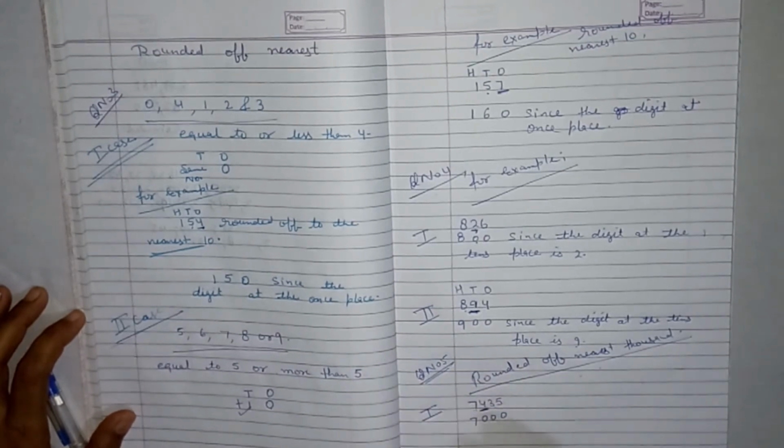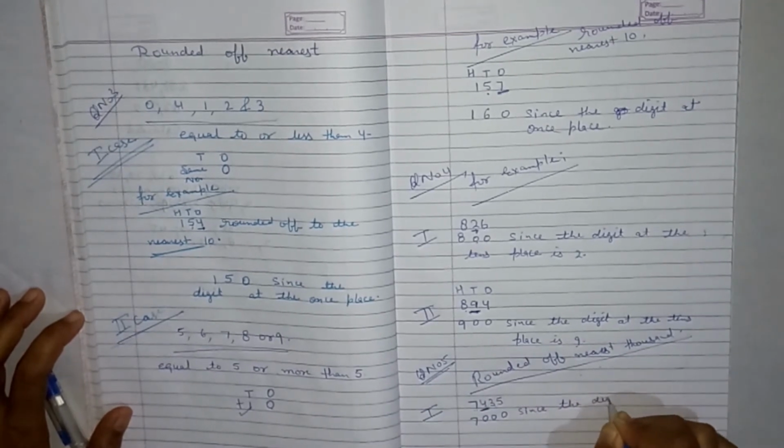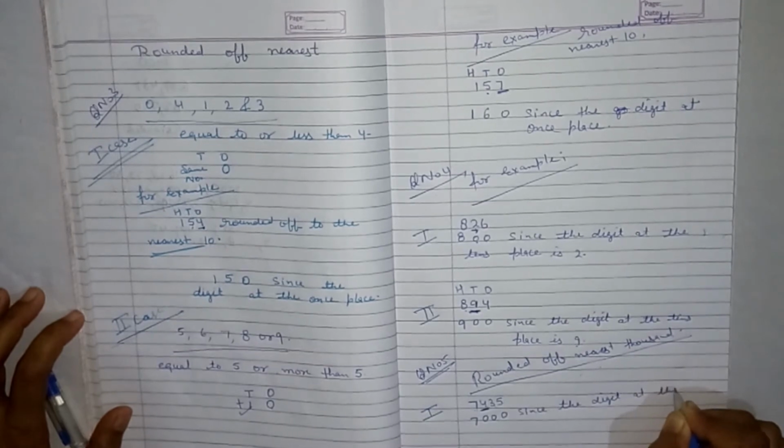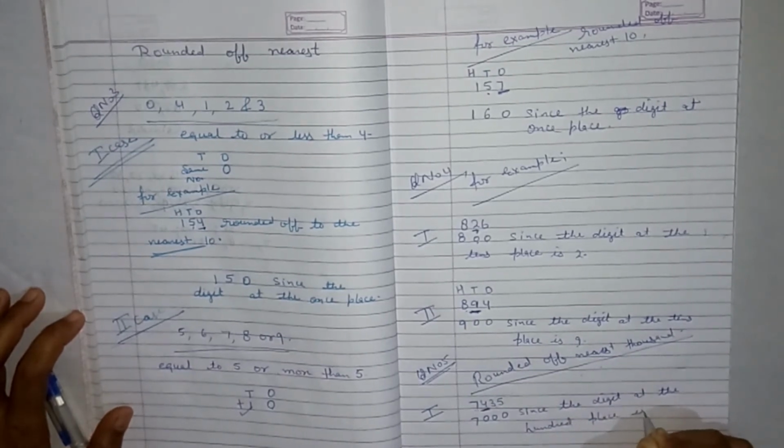So 7000, since the digit at the hundreds place is 4.